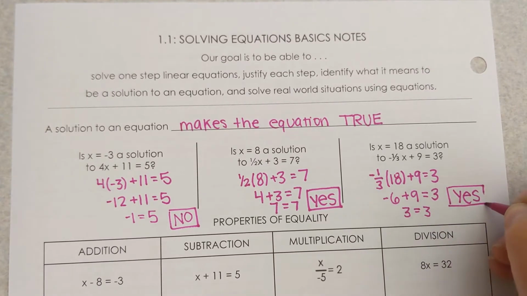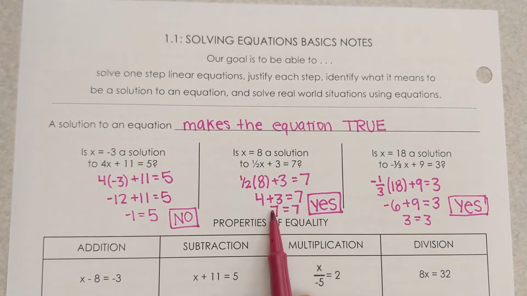So basically, you just plug the number in, and if this side equals this side, like these two, you say yes. If it's not, you say no.